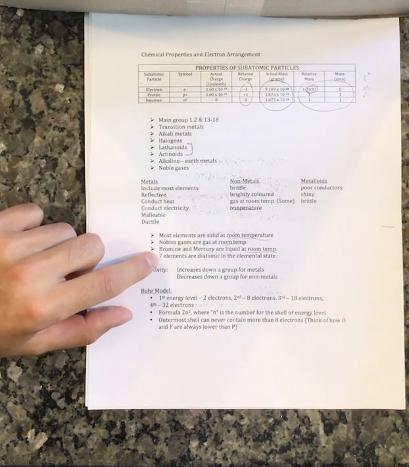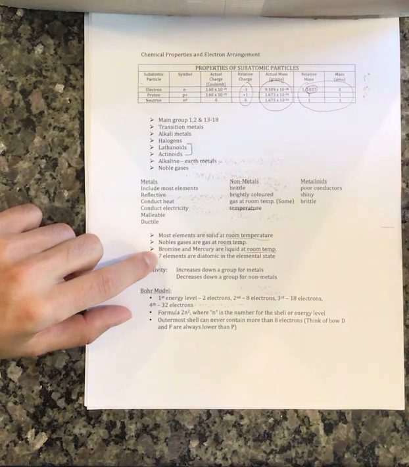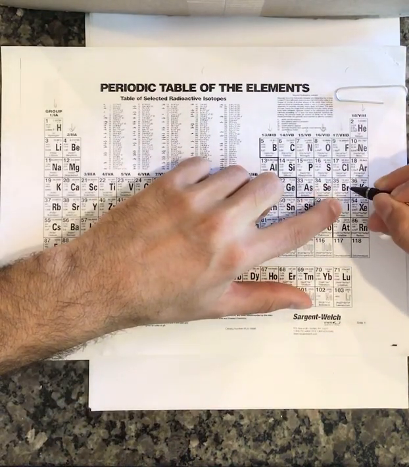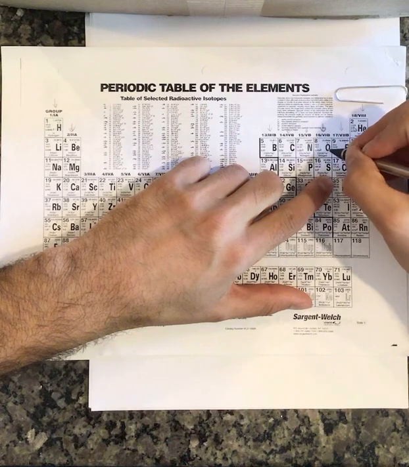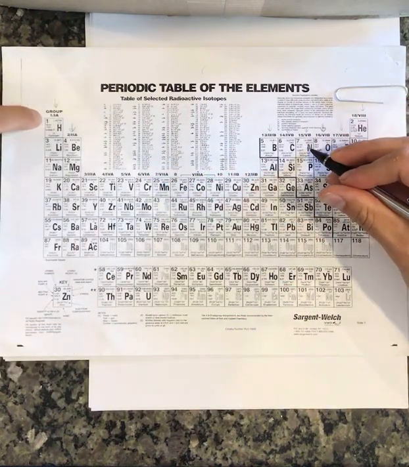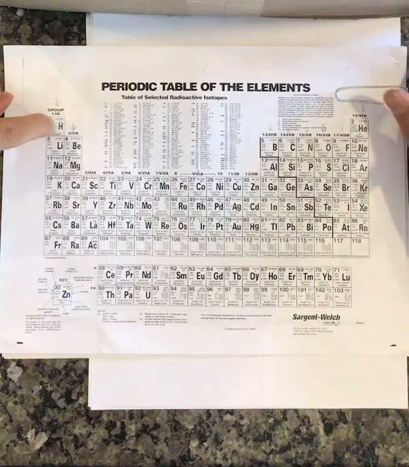Next, you should know your diatomic molecules. There's 7 of them, and those 7 are here. Iodine, bromine, chlorine, fluorine, oxygen, nitrogen. So it's 1, 2, 3, 4, 5, 6. And hydrogen there makes it 7.